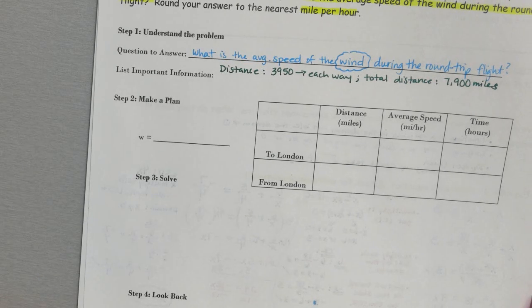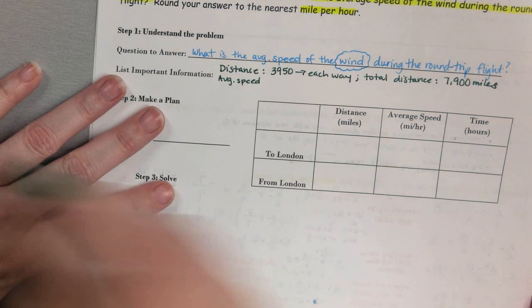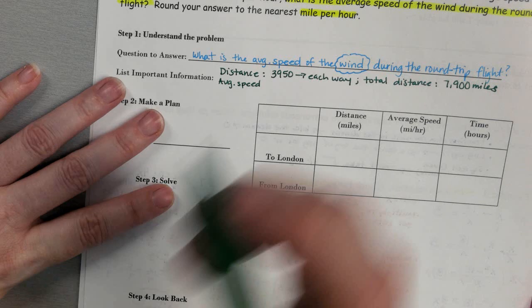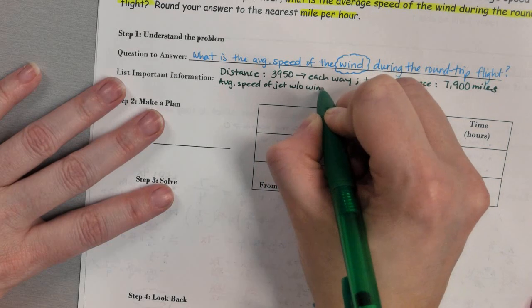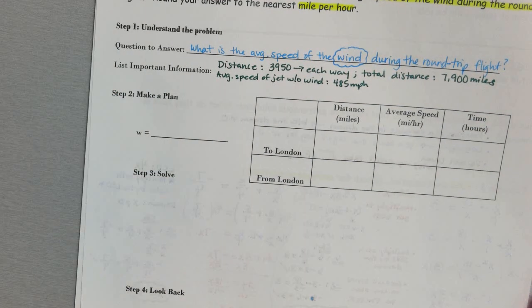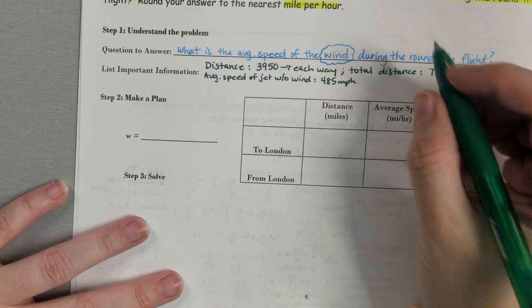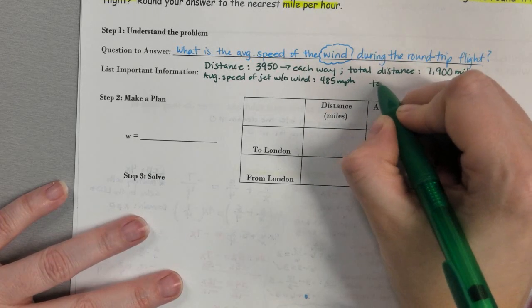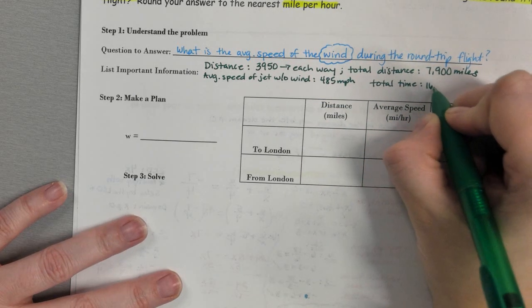All right, they also talk about the average speed of the jet without the wind is 485 miles per hour. And the equation that they give you. Yes. Yep, and that's the total amount of time. Okay, so the total time is 16 and a half hours.